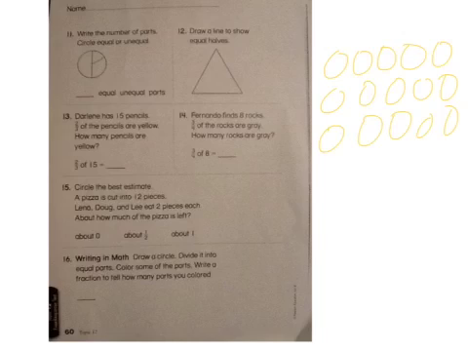14 says Fernando finds 8 rocks, so you would draw 8 rocks. 3/4 of the rocks are gray. How many rocks are gray? And again, you would draw 8 rocks. Now, you can see there's not much room to draw on this paper, so I suggest you get a piece of notebook paper to show your work, so you can figure out how many there are.